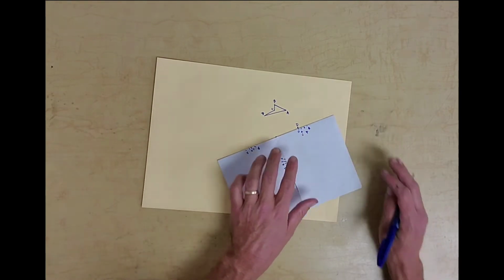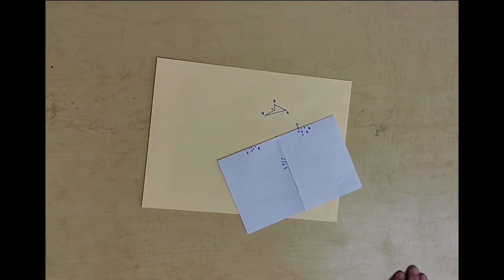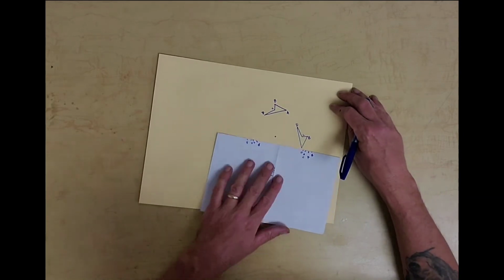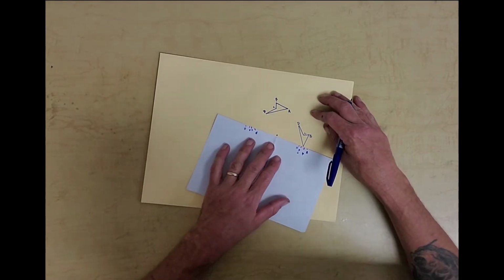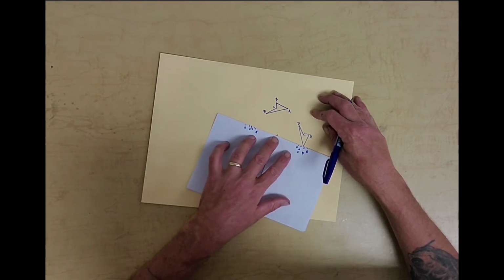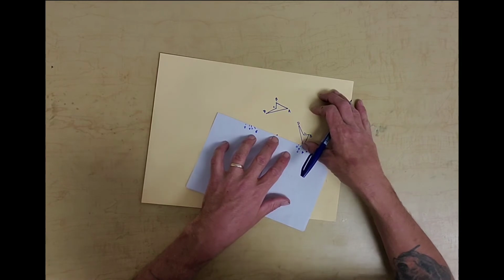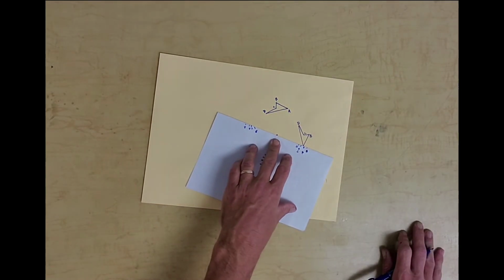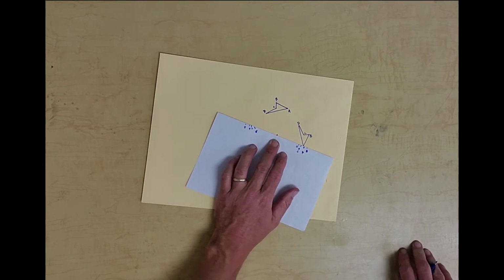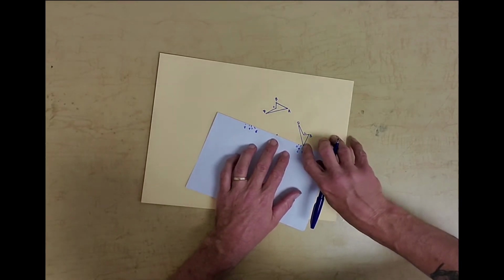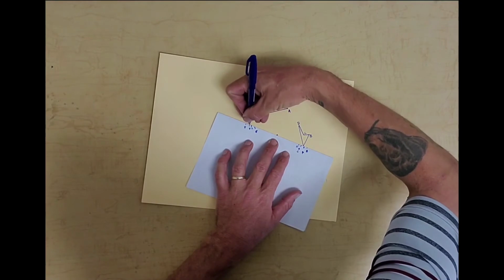Okay. So step 2, with the fold on the point of rotation, line up the original point, mark. Line up with the original point. So there's my fold on the point of rotation. I'm lining up my original point. And on the other side of the fold, mark the new location. So there's A on one side, so I'm going to come over here and mark that on the other side.